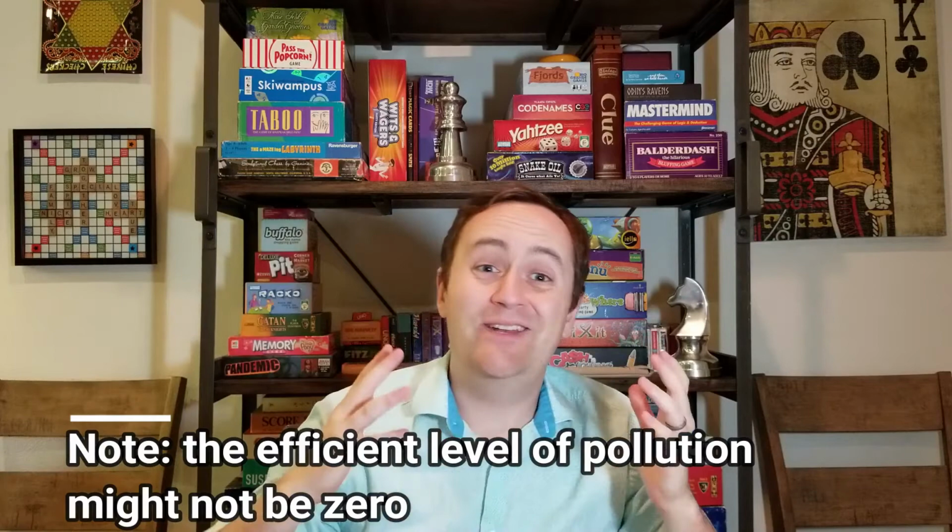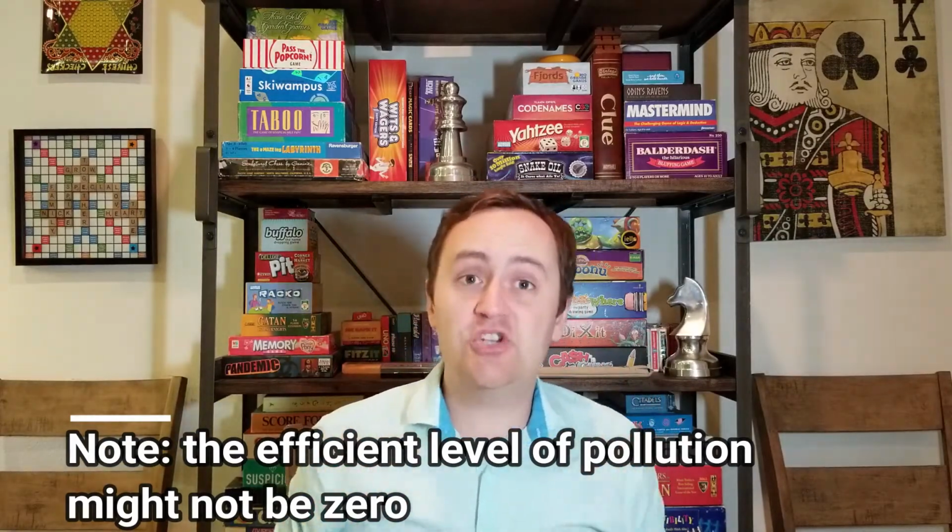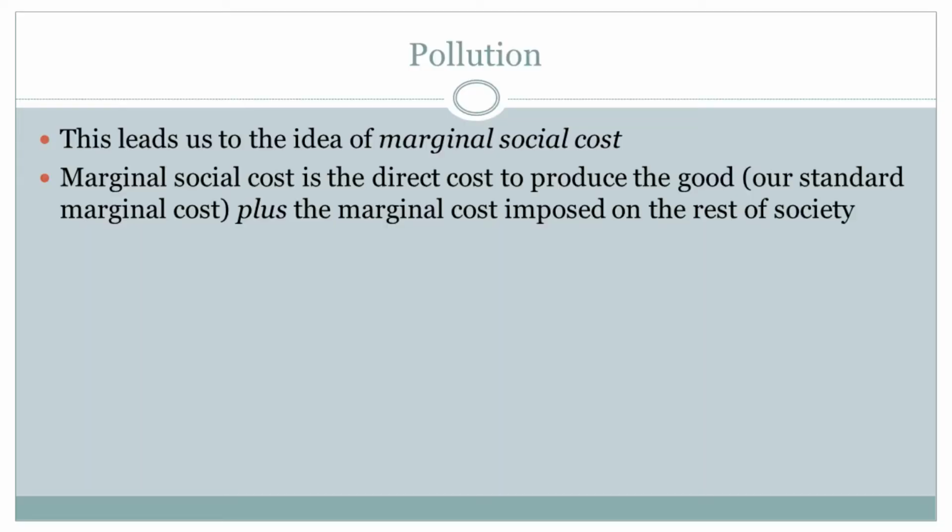And in order to fix this problem, in order to get the factory to make an amount of whatever they're making that is efficient, we need them to basically be responsible for all of the harms that they are producing. So in order for the factory to make a good decision about how much of this stuff they should be making, they need to feel the pain that everybody else feels. They need to internalize that externality.